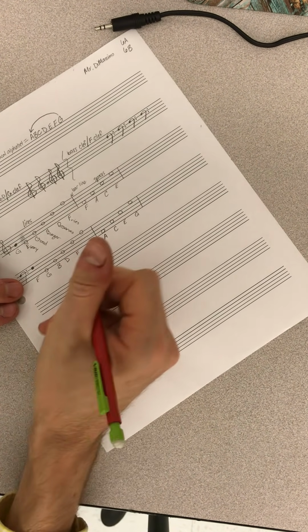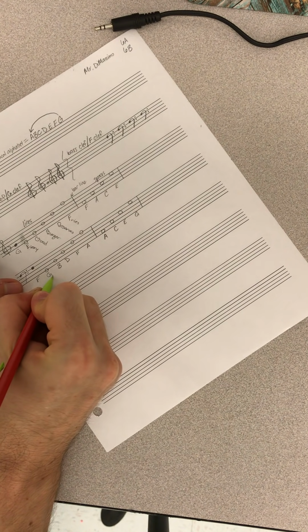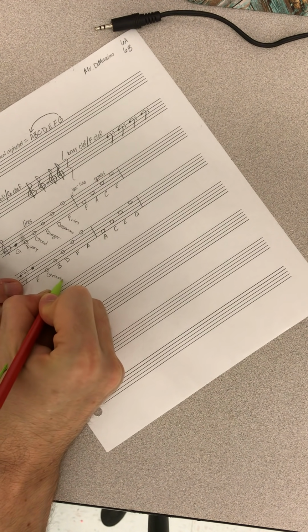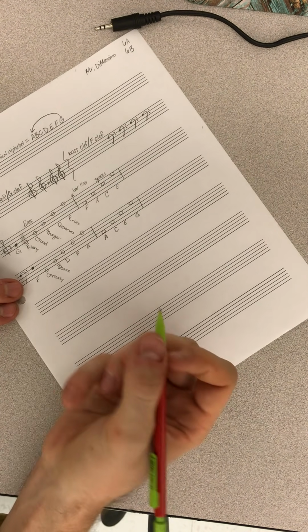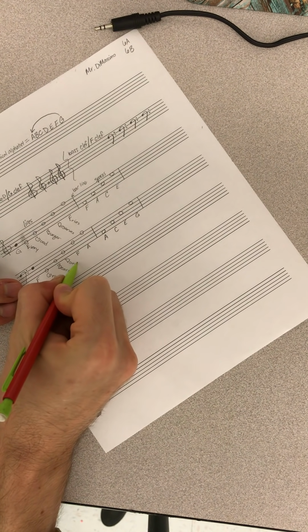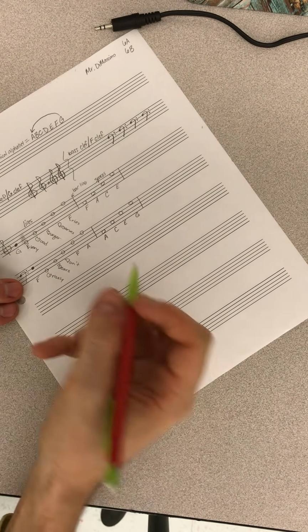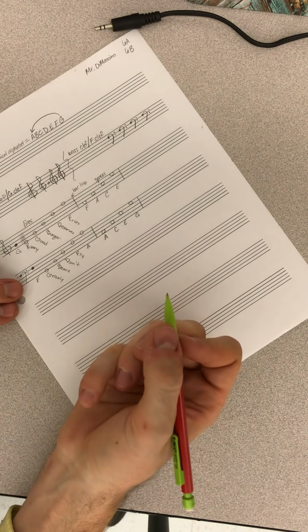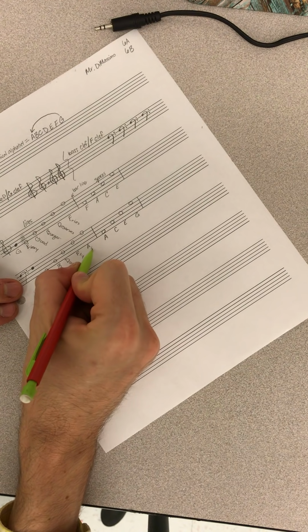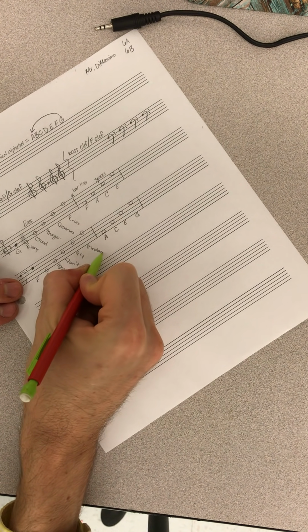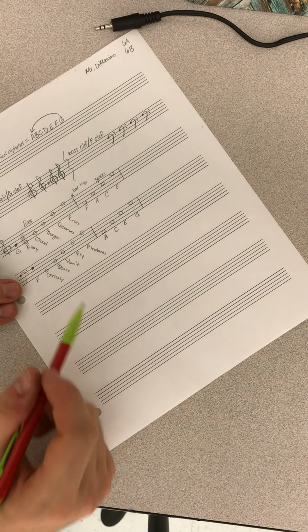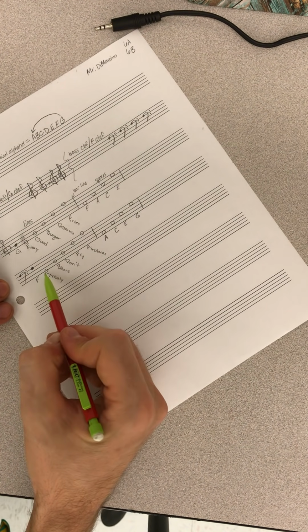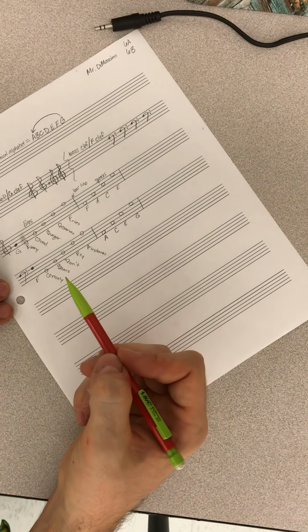One easy saying to use to memorize this is grizzly bears don't fly airplanes. So that kind of helps us out. Grizzly bears don't fly airplanes. Start at the bottom, work my way up.